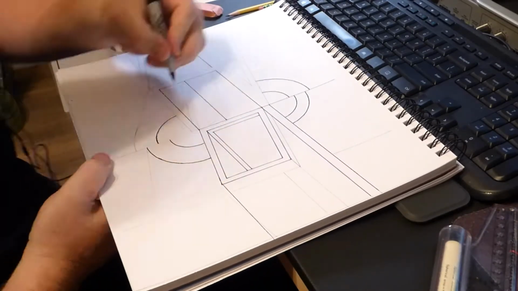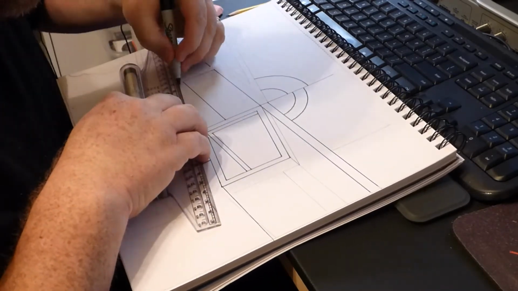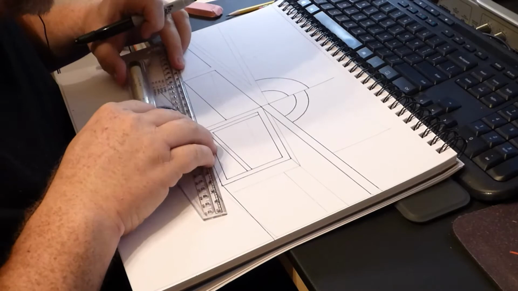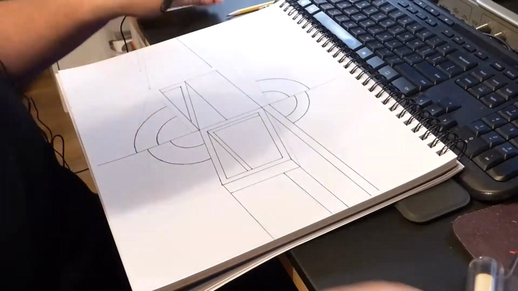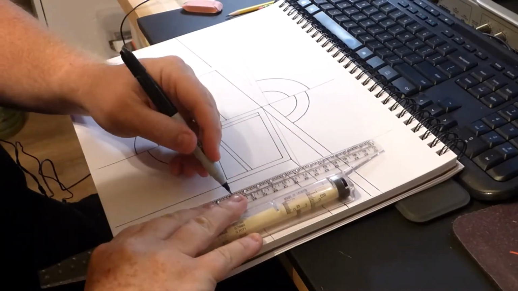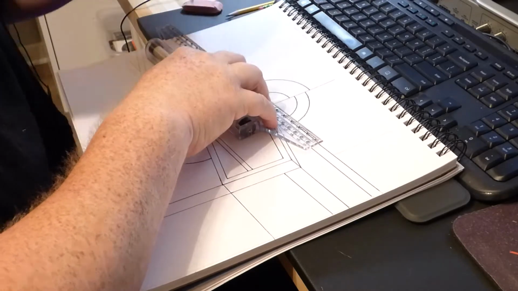Most of this I'm able to do with the ruler. I'm having to do some of these curves freehand. It's nice to have it already done in pencil, so I don't have to try to do a full circle or semicircle freehand, but sometimes I have to do my best with it.